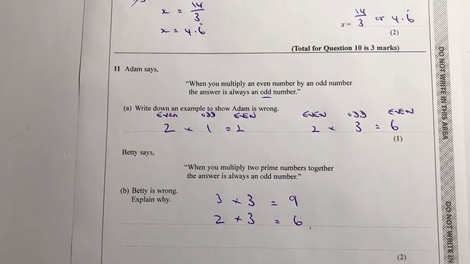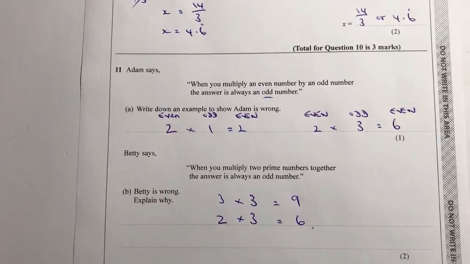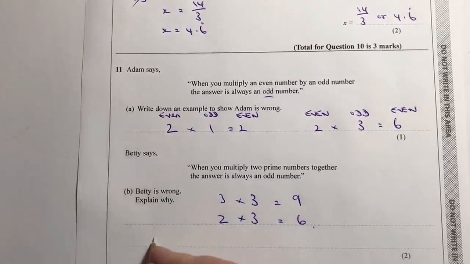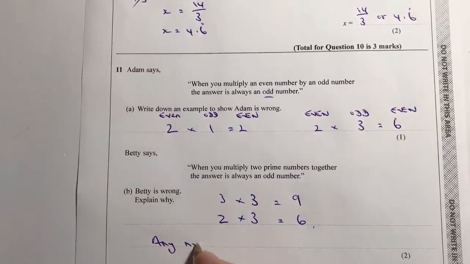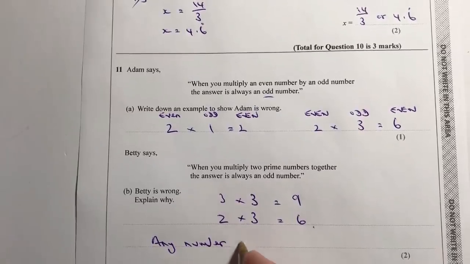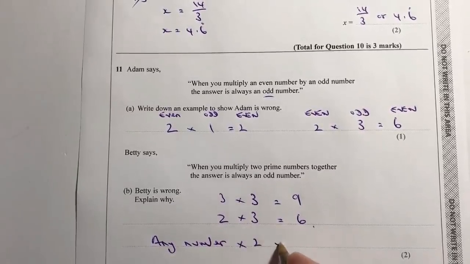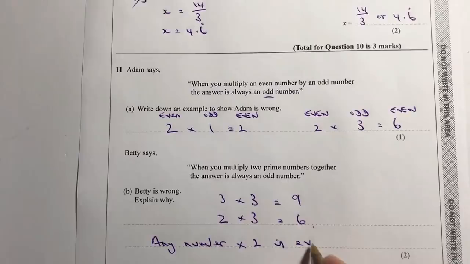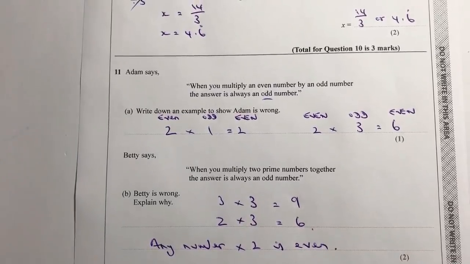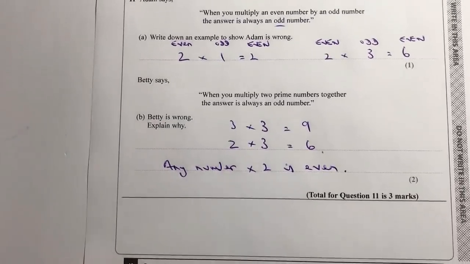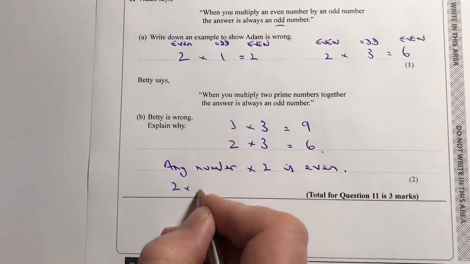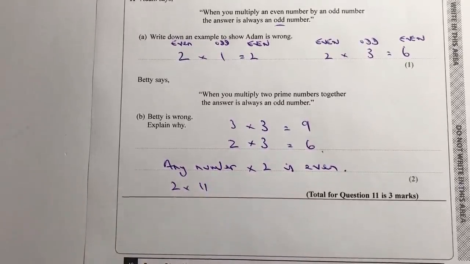So actually, because 2 is a prime number, Betty is wrong, because any number you multiply by 2 is going to be even. And you can just try that for yourself. Let's think about 2 times 11. 11 is a prime number because it's not divisible by anything but itself and 1.